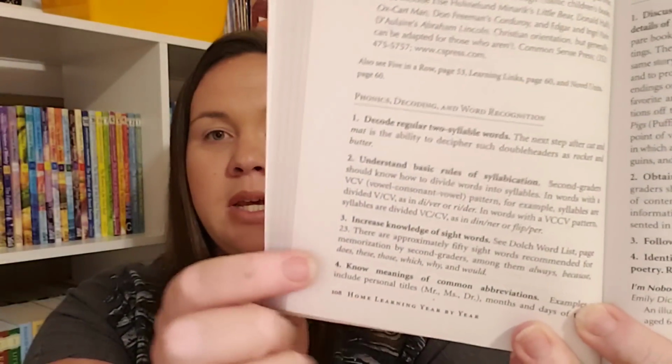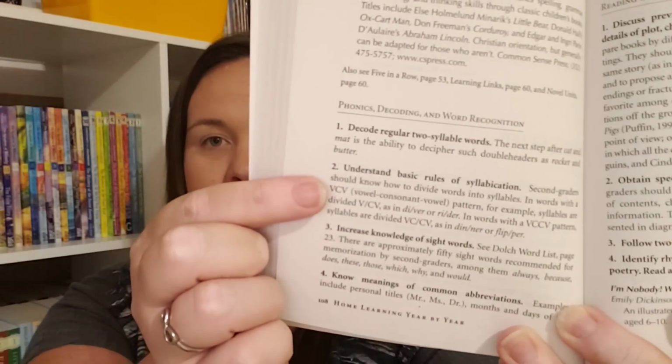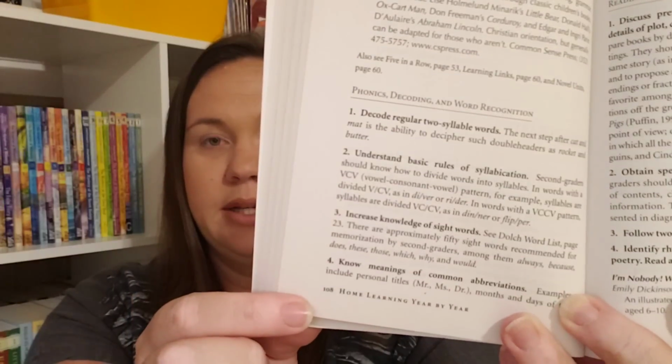And then each one of those things gives you a definition of what it is. So it tells you more about it. It's not just, oh, do this, and it leaves you hanging. And there are reading comprehension, writing, listening and speaking skills, study skills. Those are all listed in the language arts section.